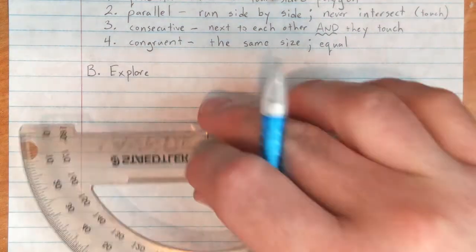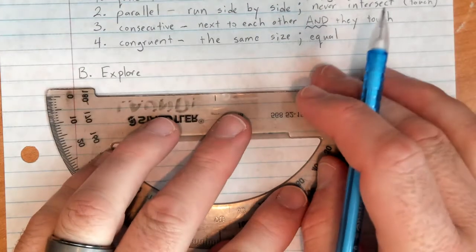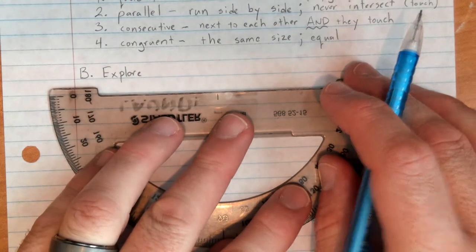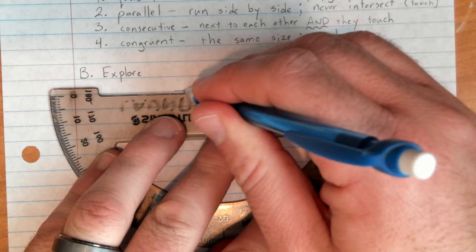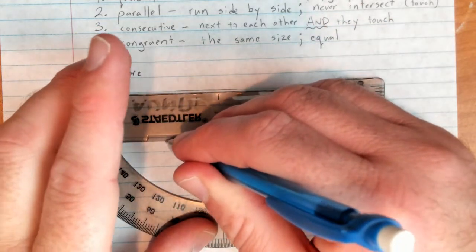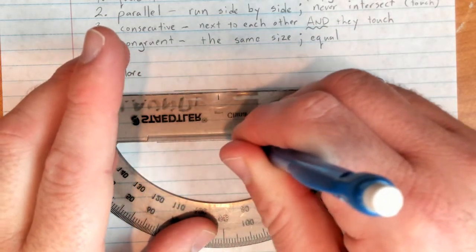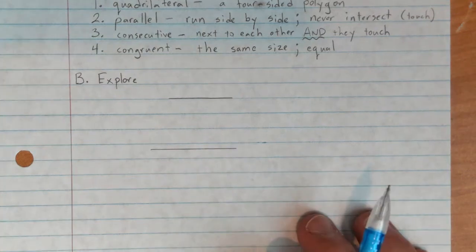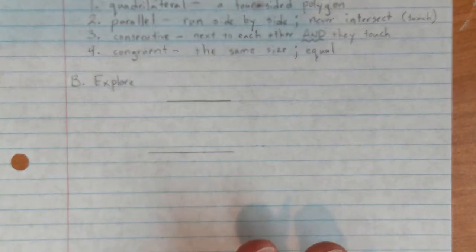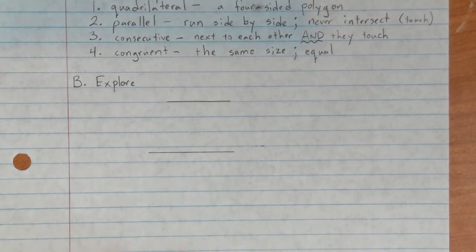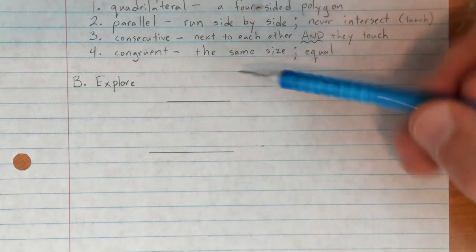I can use a ruler, or my protractor, any straight edge, and I am just going to make two parallel lines.